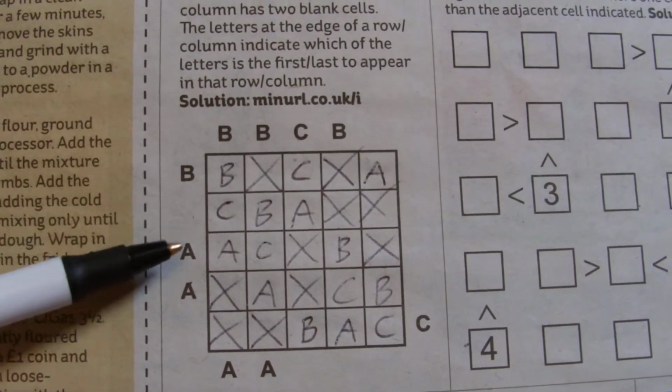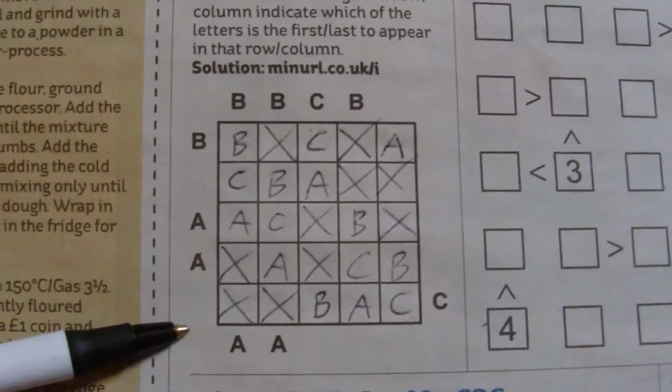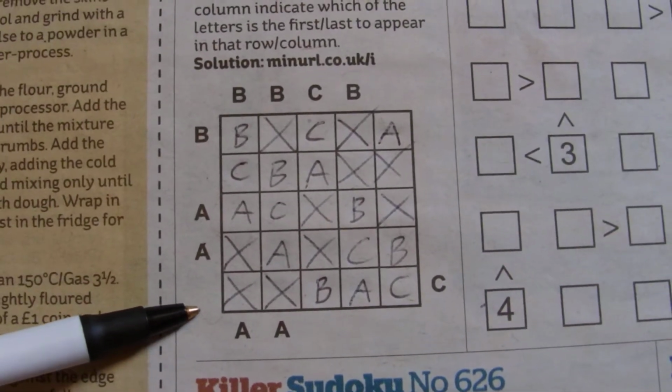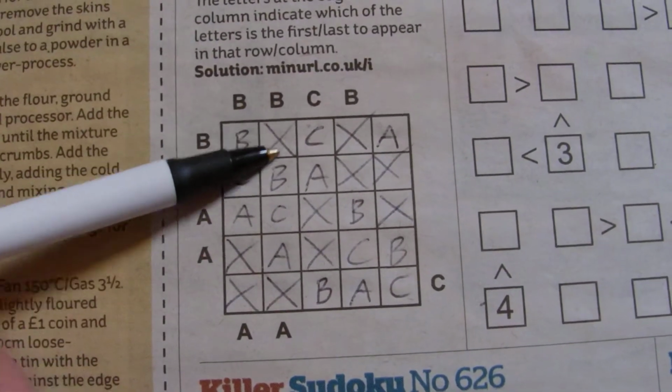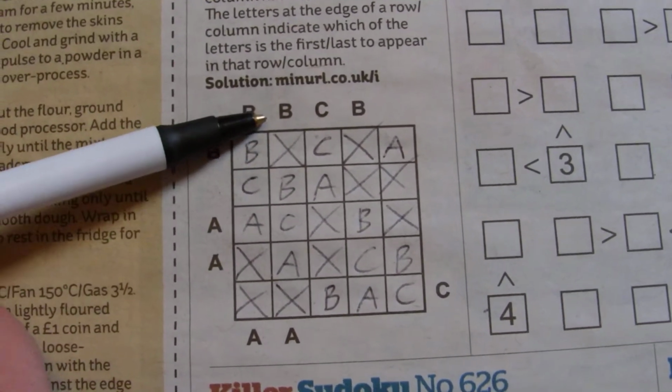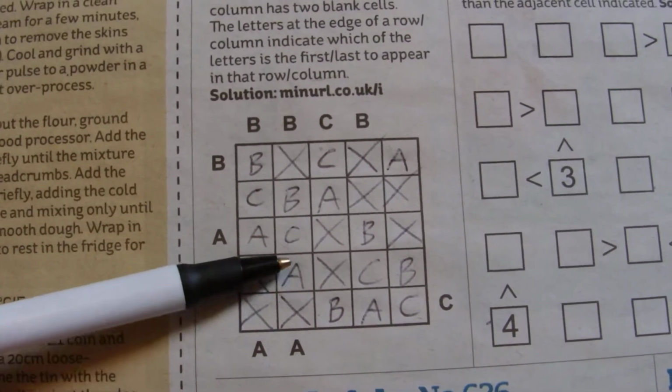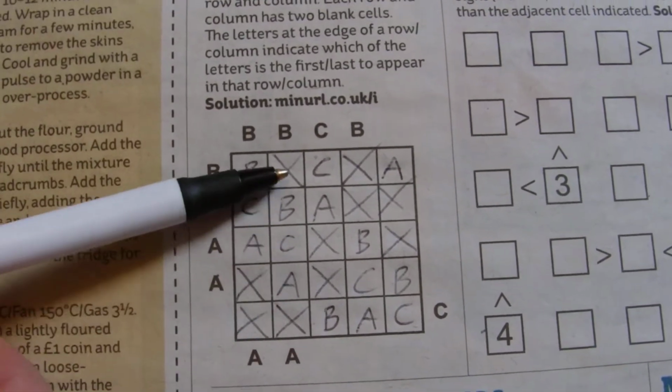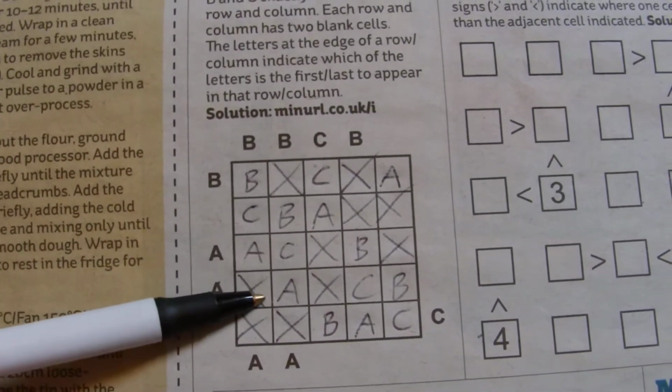So I've got the B and the C. I just know that A goes in one of those three. Likewise, A here can't go in either of the first two. Well, can't go in either of the first three now because that's already a blank. So it has to go in one of those two. B has to go in one of those two. C has to go in one of the middle two.